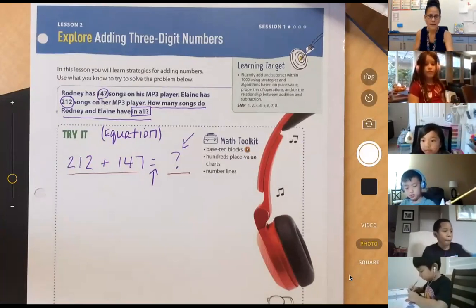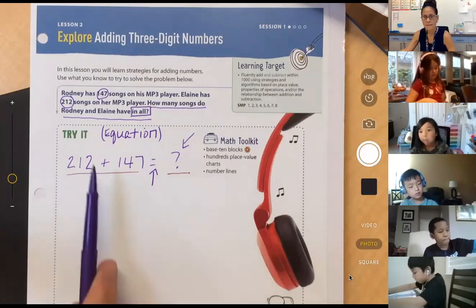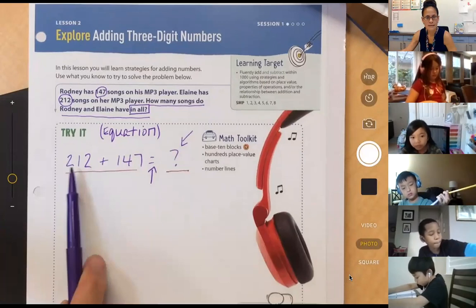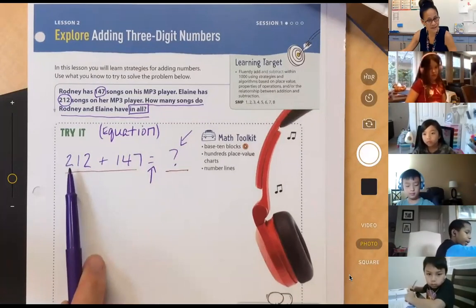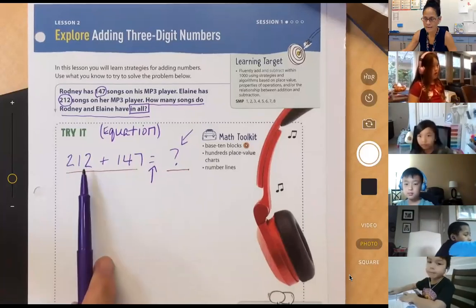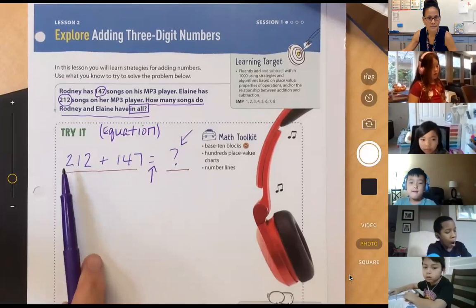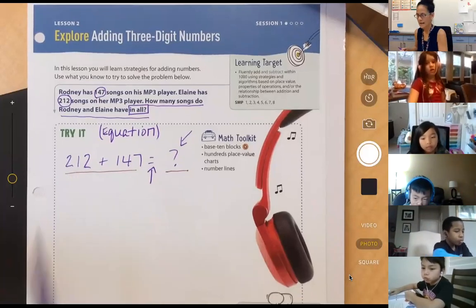So again, we have ones, tens, and hundreds. Remember, in place value, it's the opposite of reading, right? We go right to left. Ones, tens, and hundreds.